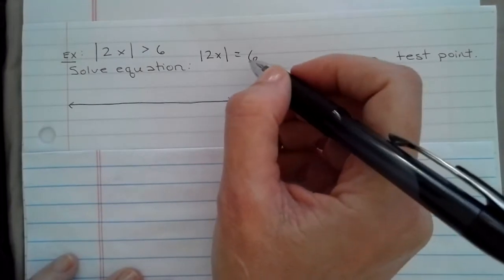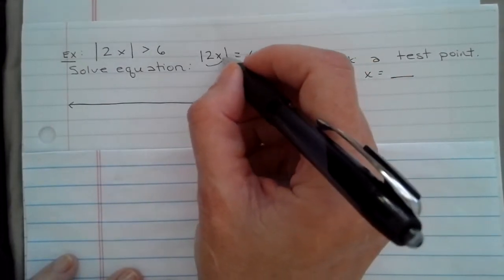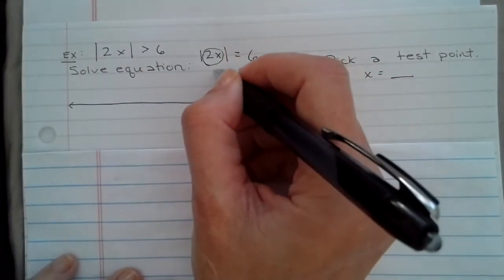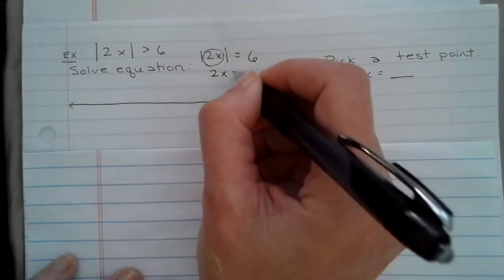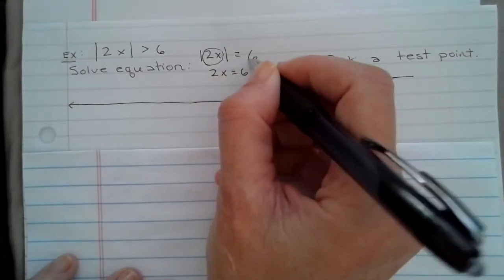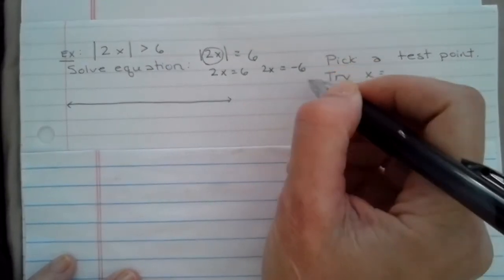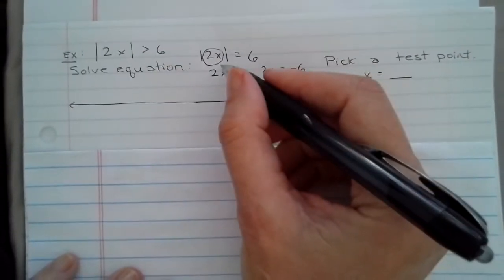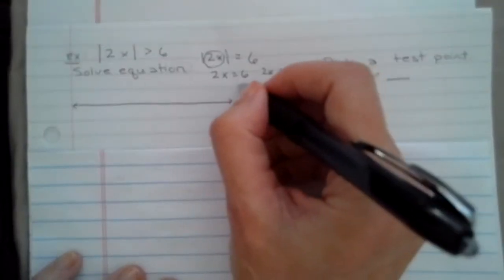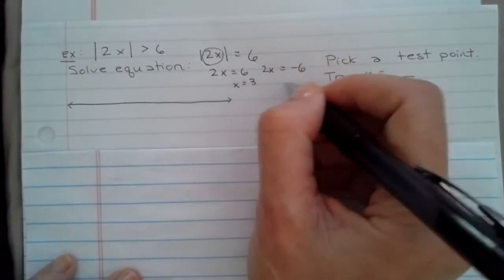We're going to remember our lesson from the other day where that means that whatever's in there either equals 6, so its absolute value is 6, or whatever's in there has to equal negative 6, so its absolute value would be 6. And we can figure out what numbers make that true.